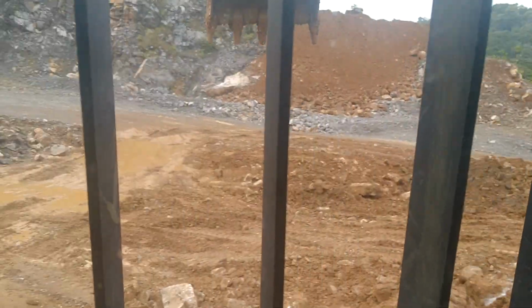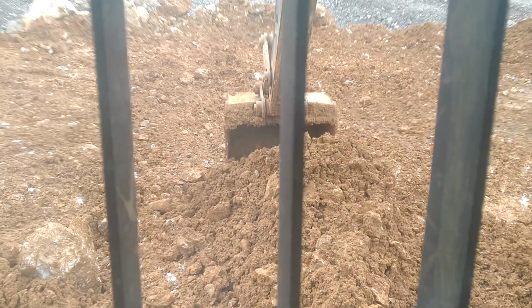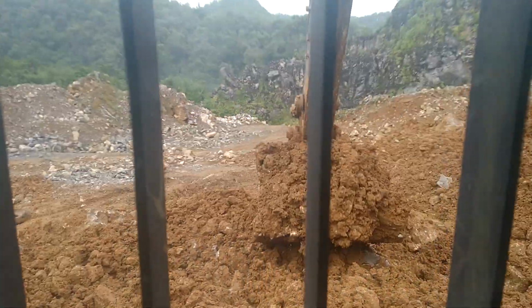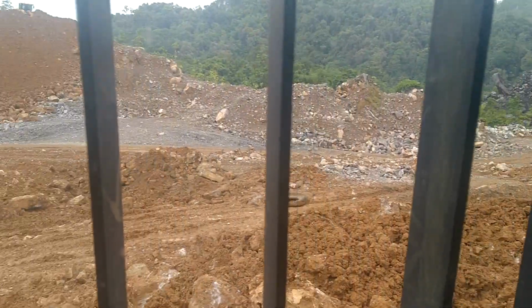Right now, I managed to pile some of the overburden at its existing pile area. This is the other side of the disposal area.